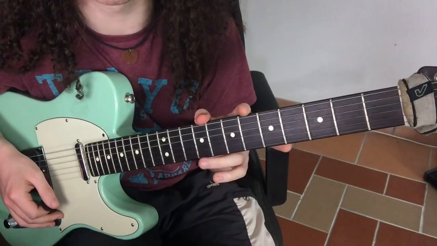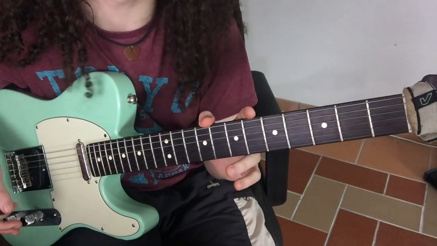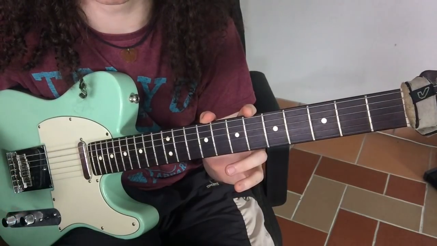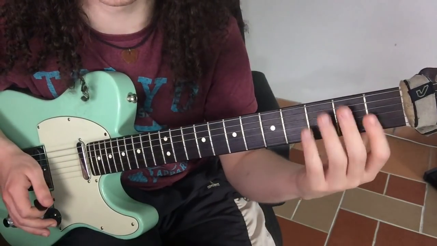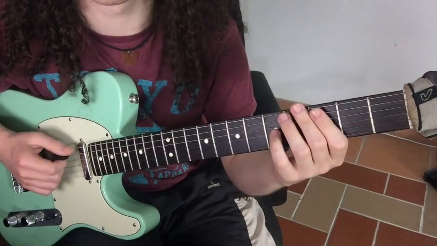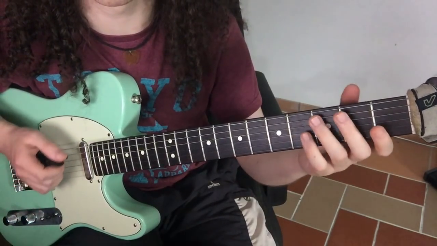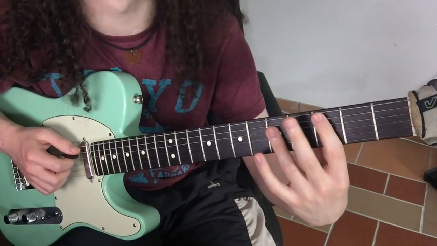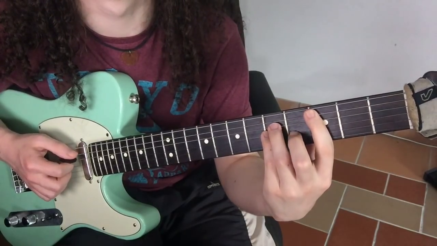Oh, and before we keep going, I'll just suppose you have a little bit of a basis in some of these more generic topics. Like I'll suppose you already know all of the notes around the fretboard with all of the sharps and flats, and I'll suppose you already know all of the basic chords like major chords and minor chords.